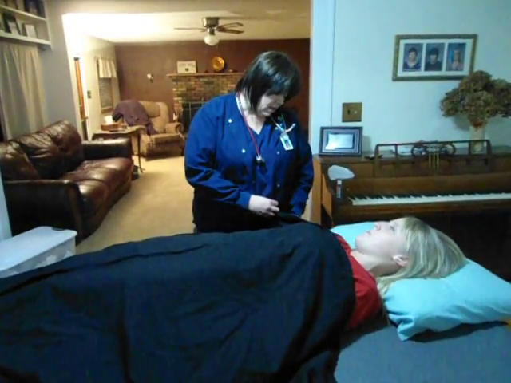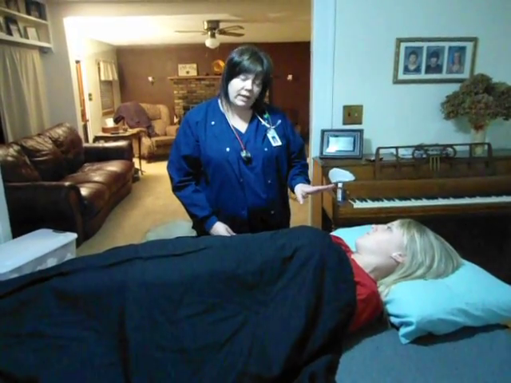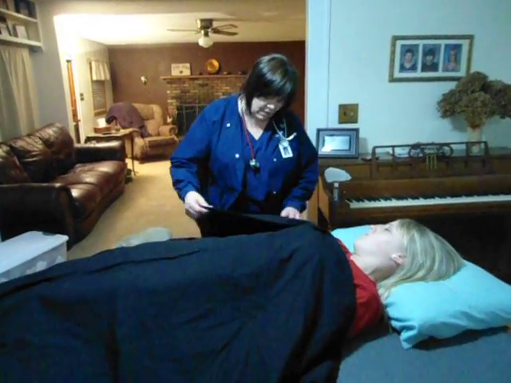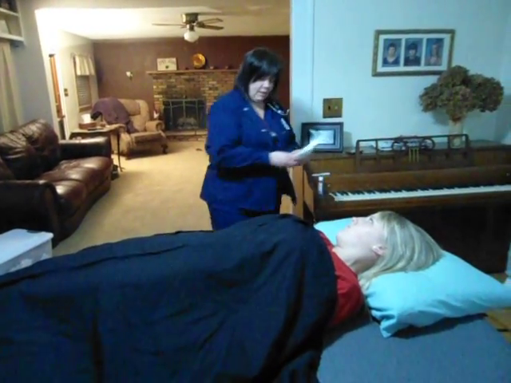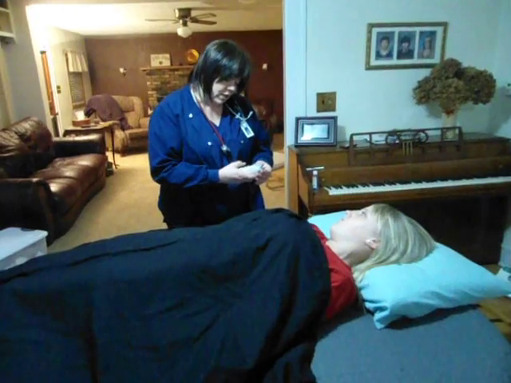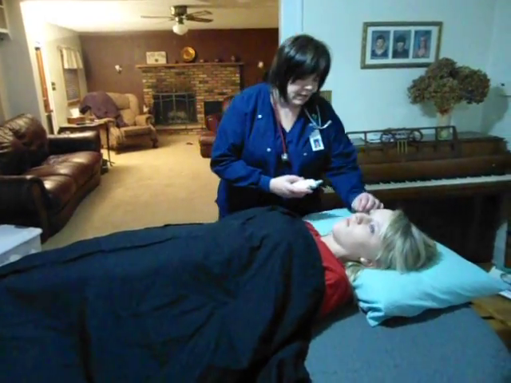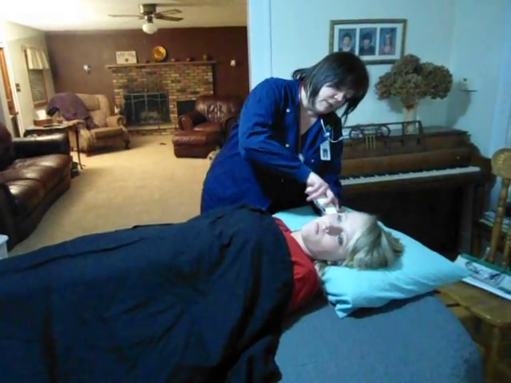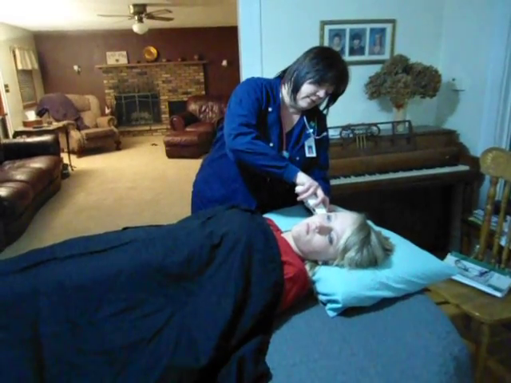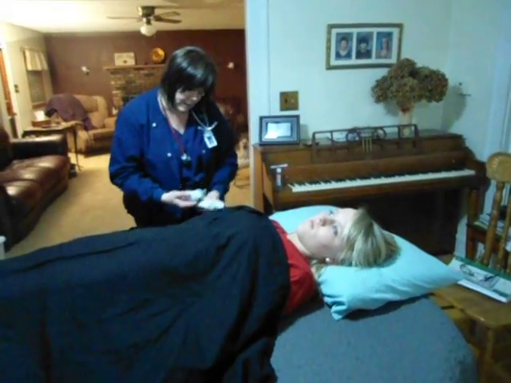And then, I've already gotten the height and the weight, and I'm going to check your temperature. I'm going to do it tympanically. Okay.